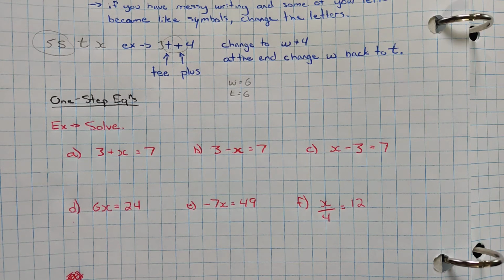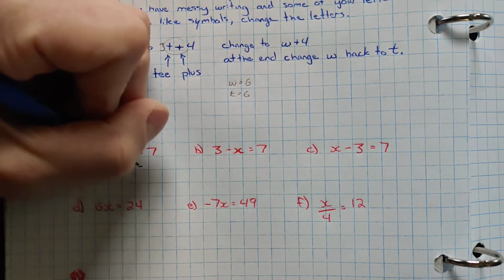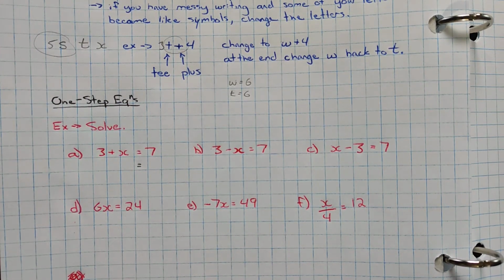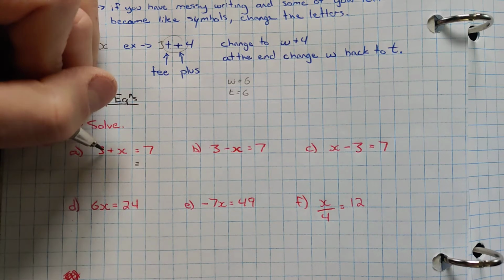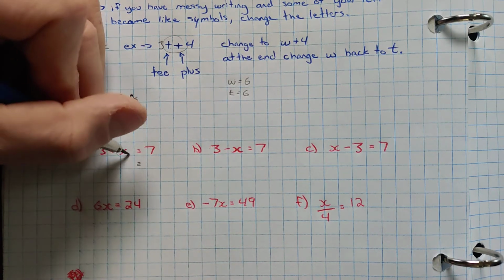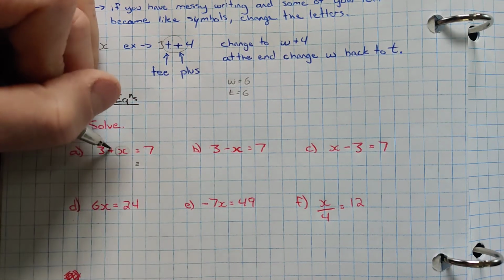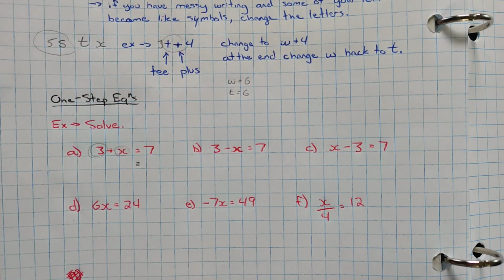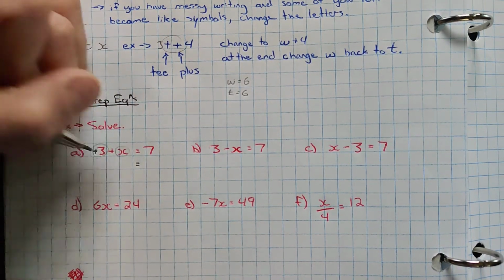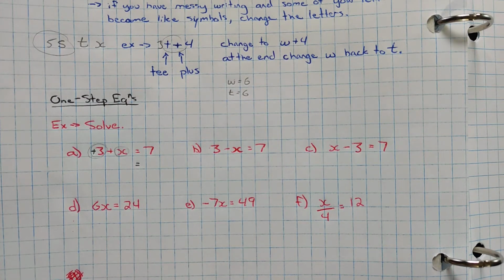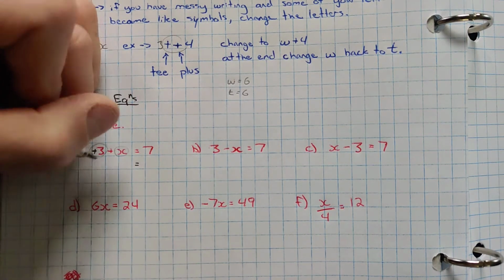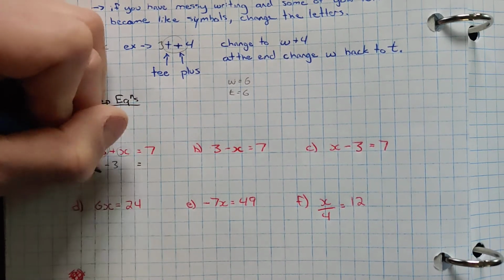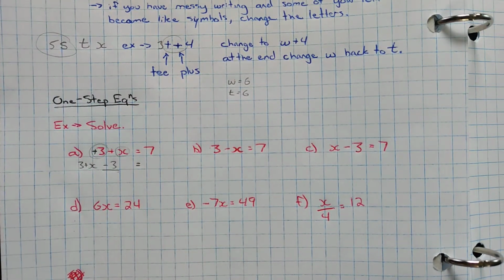Things to keep in mind: when I do this, I usually start by writing my equal sign because I want to keep my equal signs lined up. And then what I'm doing here is I've got to get the x by itself, so the opposite would be to get rid of the 3. I'm getting rid of a positive 3. This is like a plus 3. I'm going to get rid of that by subtracting it from both sides. So I would have 3 plus x minus 3. I've added a minus 3 to this side.